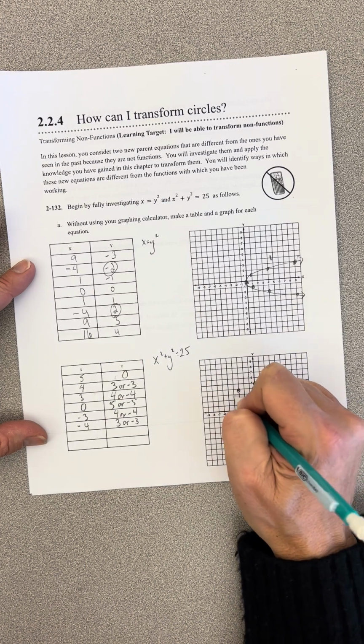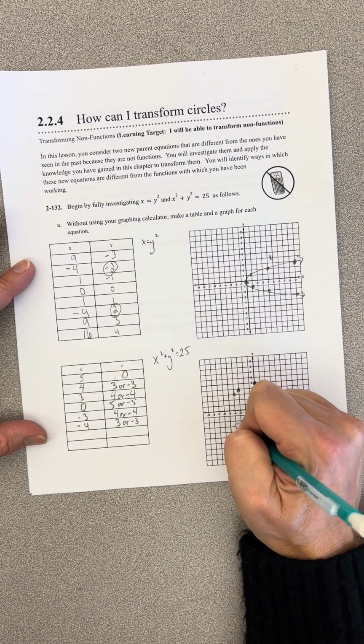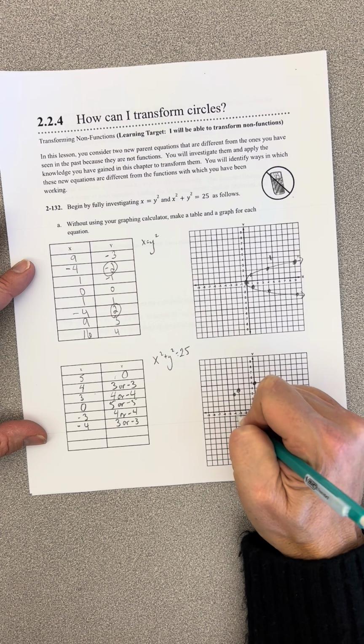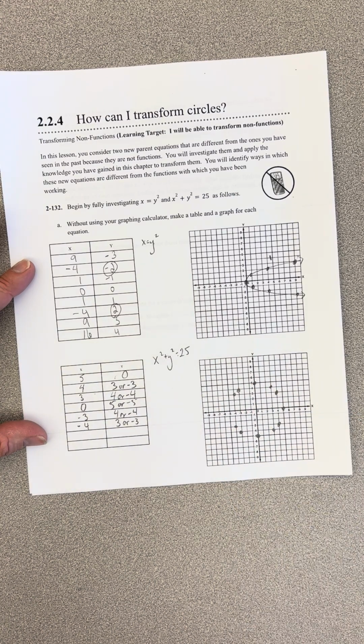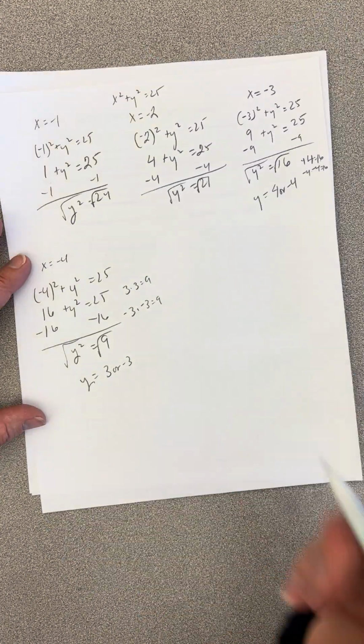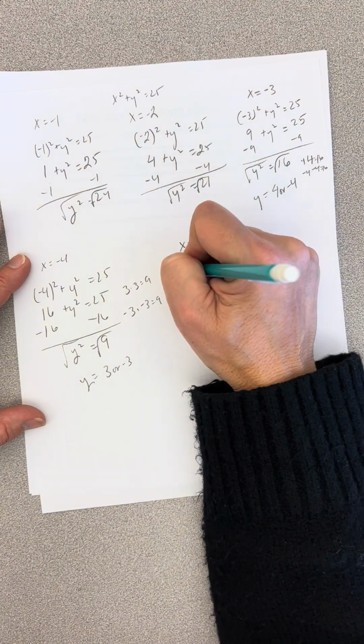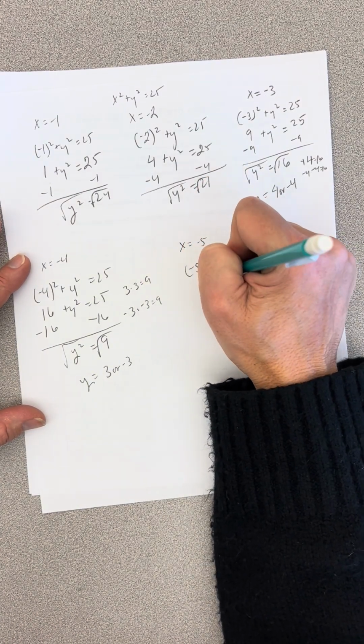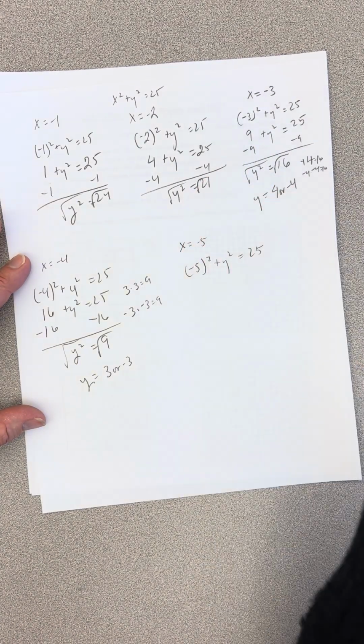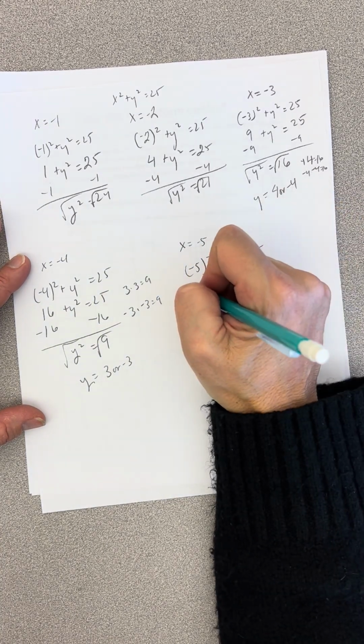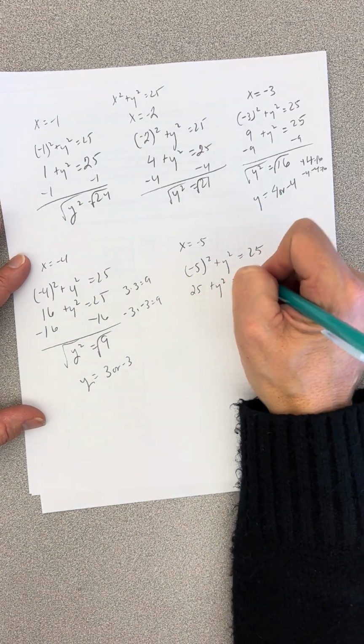Negative 4, 3, or negative 3. I do 1, 2, 3. Sorry about that. All right, let's go with negative 5. Let's see if that works. X equals negative 5. So we're going to take negative 5, square it, plus y squared, and that's going to equal 25. Negative 5 squared is 25, plus y squared equals 25. We're going to subtract 25.